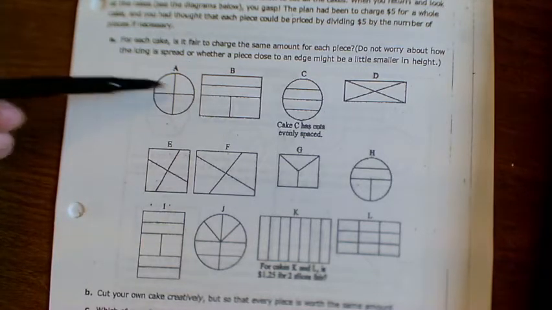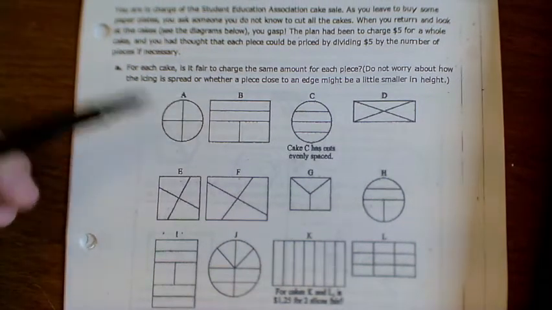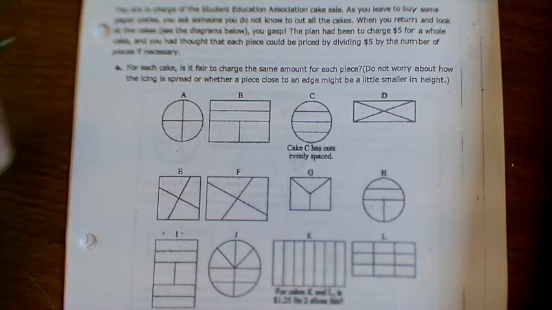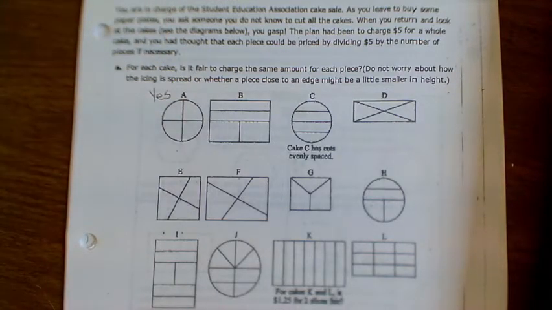So is A divided into equal size pieces? Would it be fair to charge the same amount for each of those pieces of cake? So yes. What about B? Would B be fair to charge the same price for each piece? You might be tempted to say no.